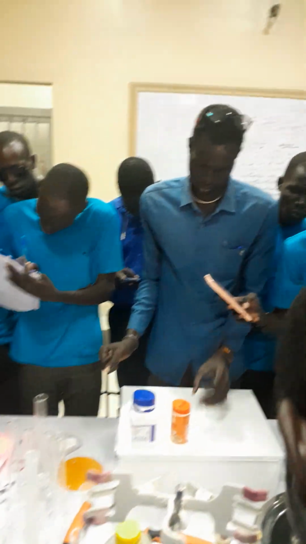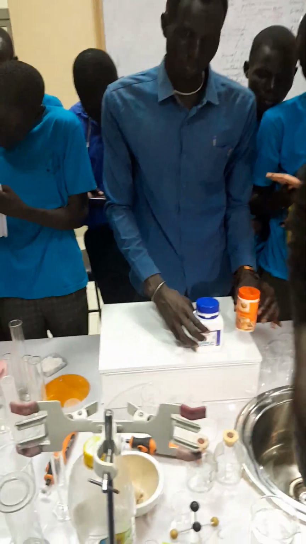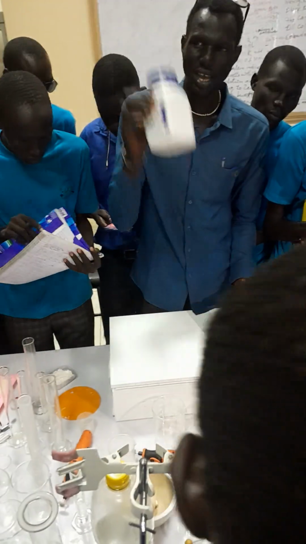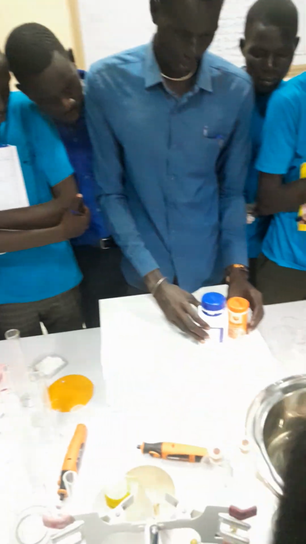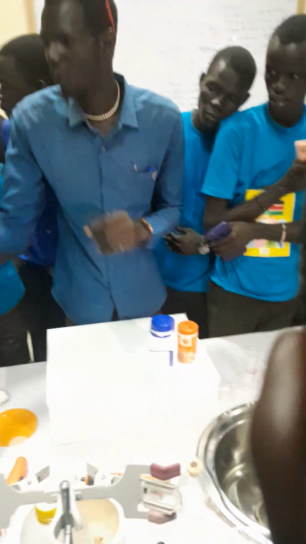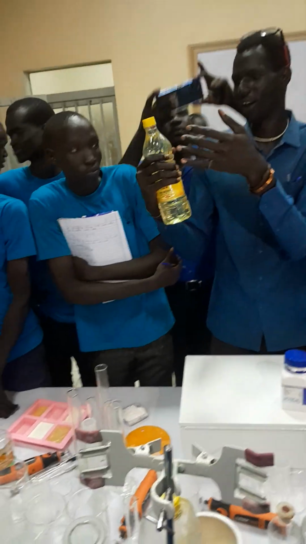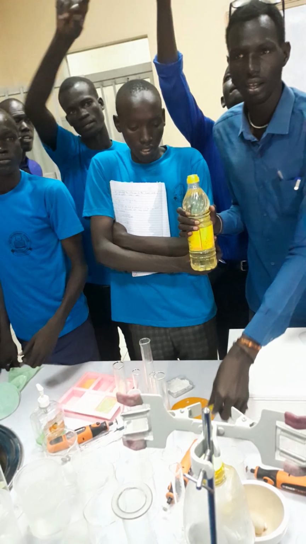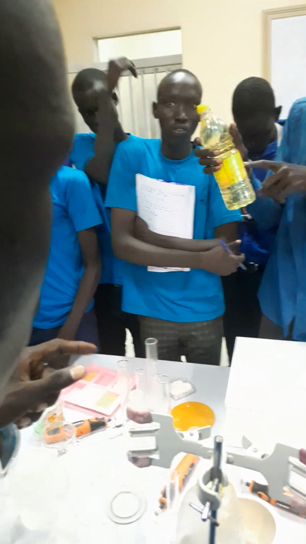Now, you have this. You have the turmeric, which is for coloring. It is a chemical for coloring. And this is the sodium hydroxide, which is a chemical. Okay. Apart from this, we need to have an oil. Which type of oil is this? This is oil. It's a black color oil. Which type of oil? This is the plant oil. It's made of plant oil.